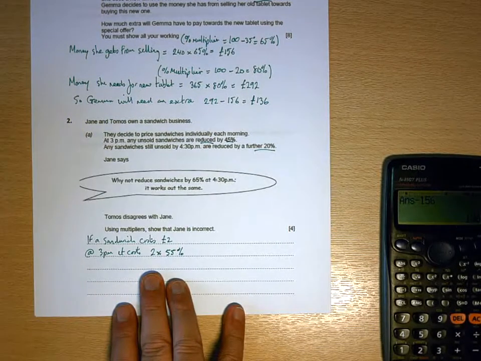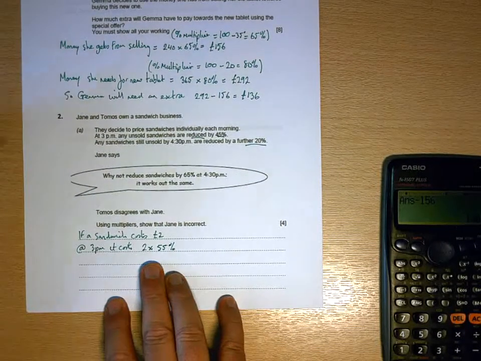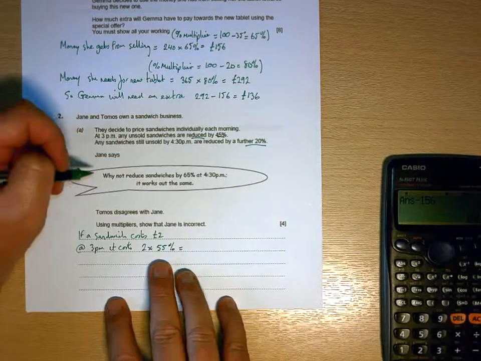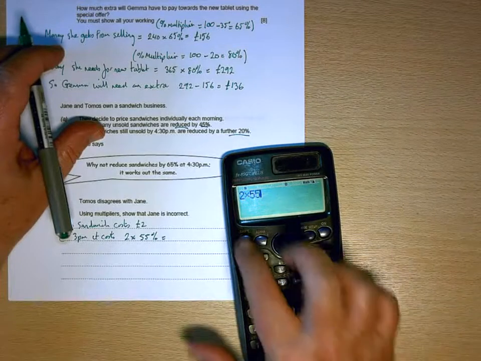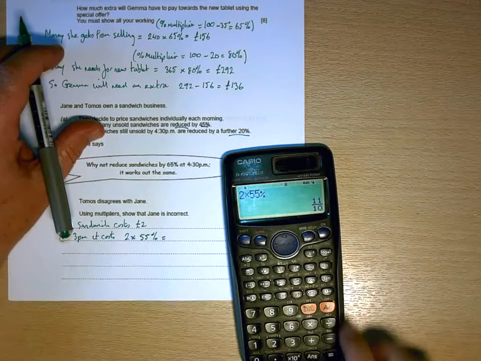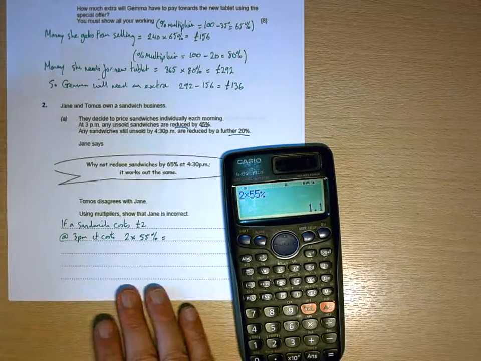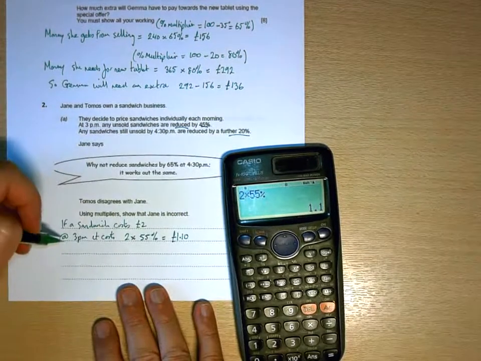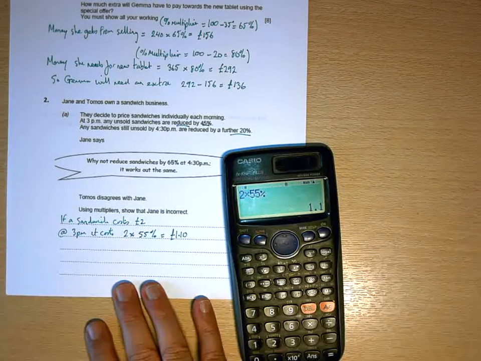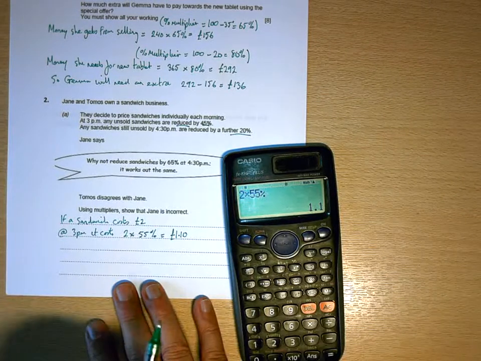So this time I'm just going to write that down. So 2 times 55%, £1.10. So that's how much it will cost after 3 p.m.